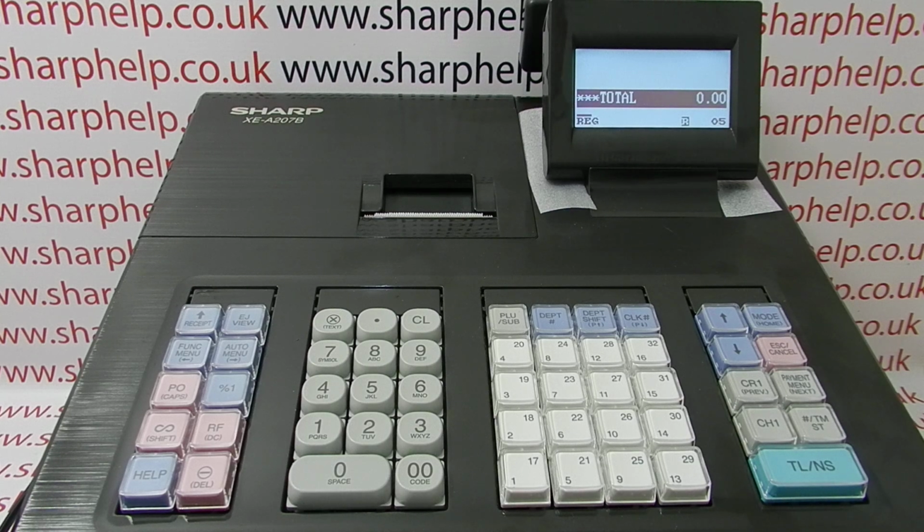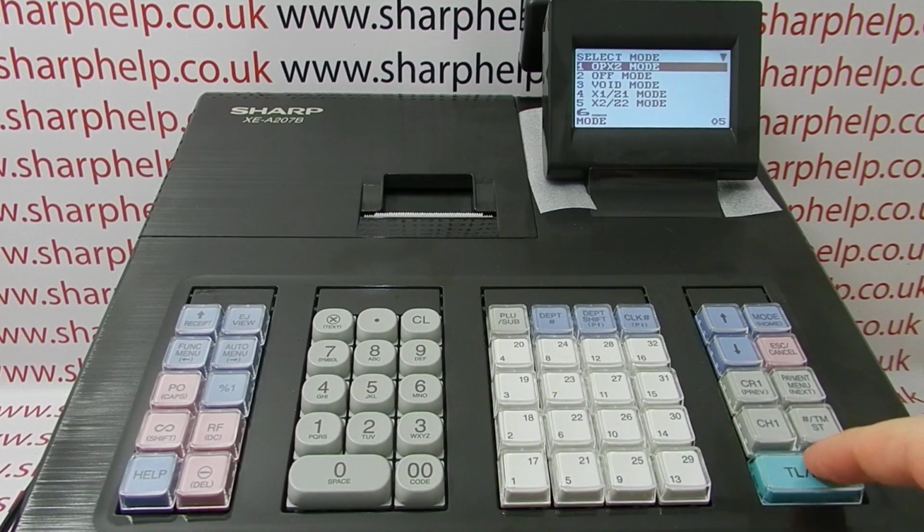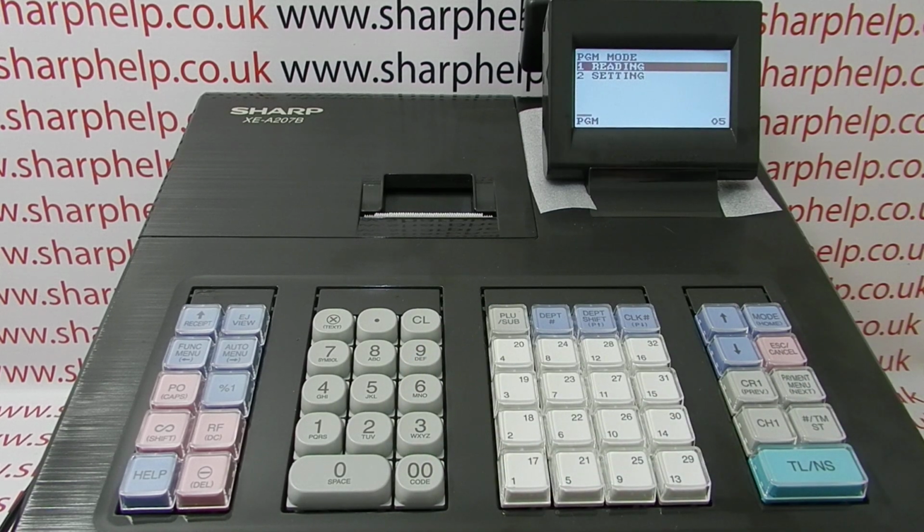I won't bang on about that anymore, because obviously if you're looking at a department video, you probably already know that you want to program the departments. So this is how to program them. Mode 6 TLNS takes you into PGM mode. Arrow to setting, then article, and then department is the default one, and that takes you to the list of the departments.